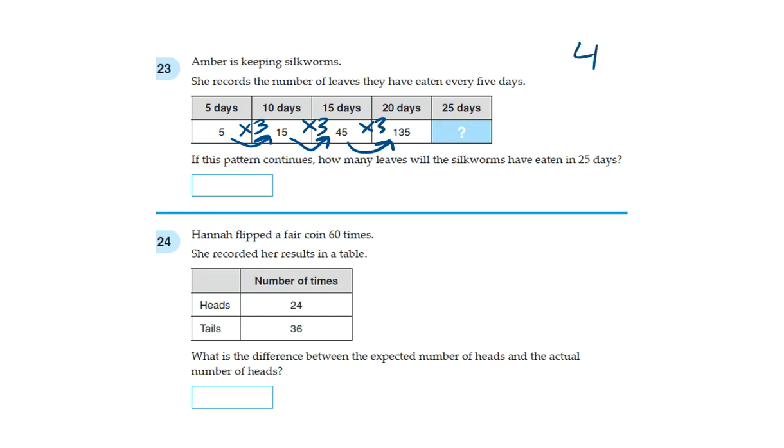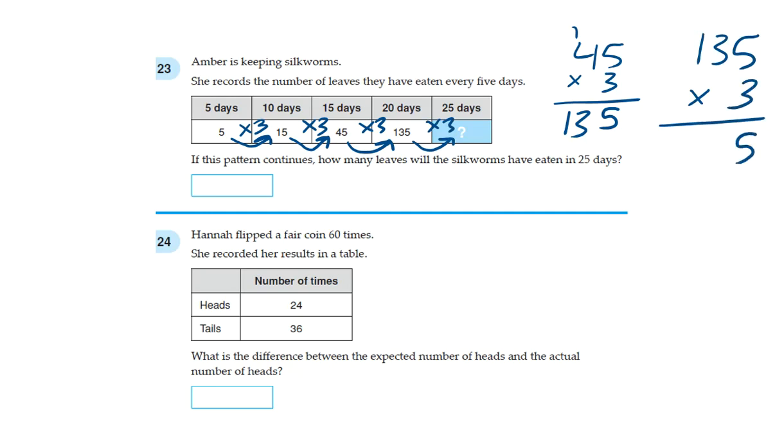Let's double check this. 3 times 5, 15, carry the 1. 3 times 4, 12, plus 1, 13. Great. And now we need to multiply by 3 again. So let's do that on the side. 3 times 5, 15. 3 times 3, 9, plus 1, 10. Put the 0 down, carry the 1. 3 times 1 is 3, plus 1 is 4. So 405 is our answer.